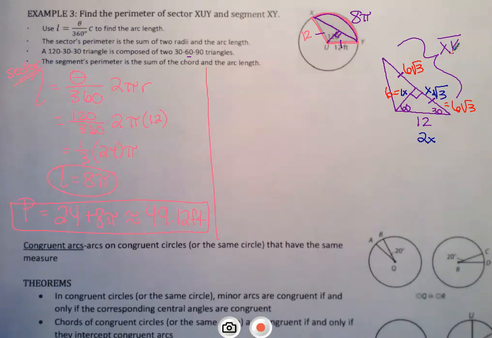So XY is 6 times the square root of 3 plus 6 times the square root of 3. What does that equal? This is the same thing as saying 6a plus 6a equals 12a. When we add radicals, they have to have the same radical to be like terms in order to add them. So 6 times the square root of 3 plus 6 times the square root of 3 is equal to what?